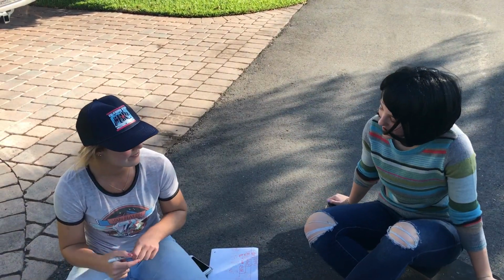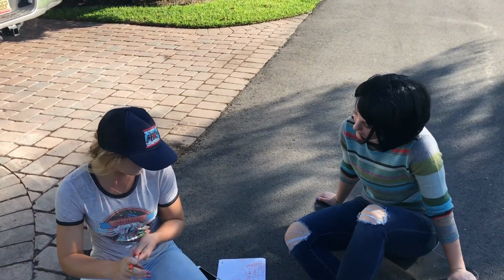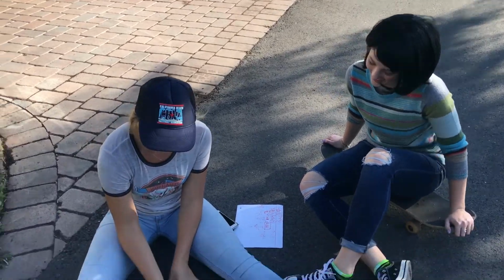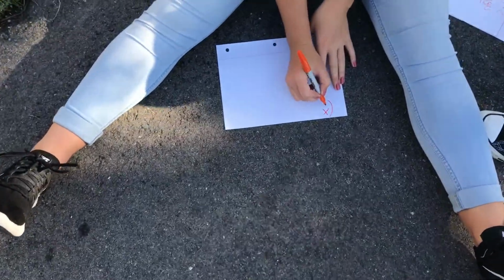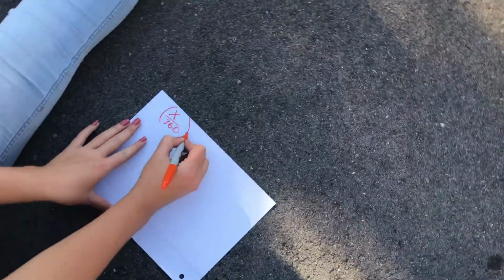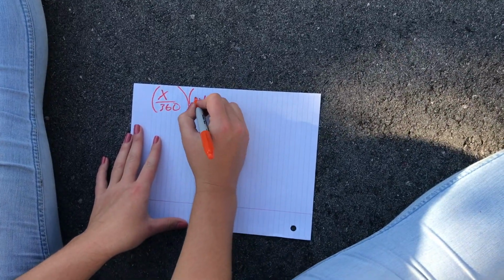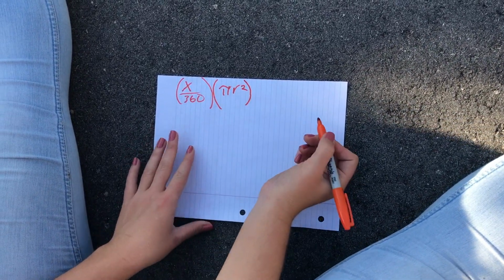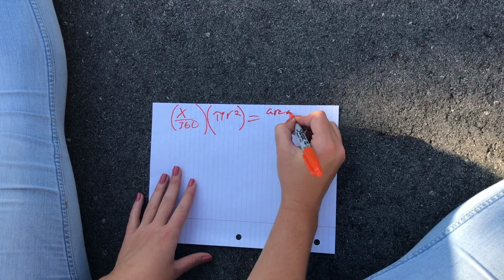Dustin, do you want to explain the area of a sector? Yes, I got you. The area of a sector is the degrees divided by 360 times pi r squared equals the area of a sector.